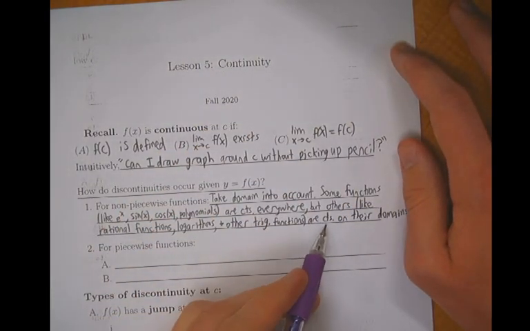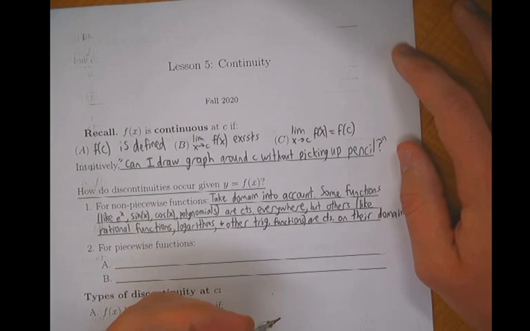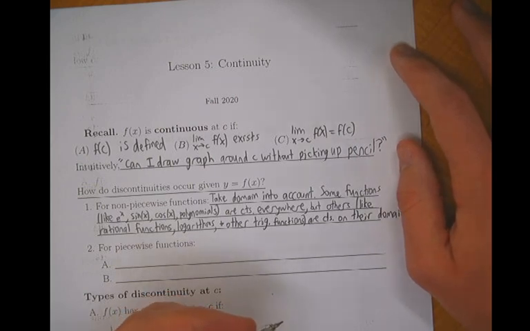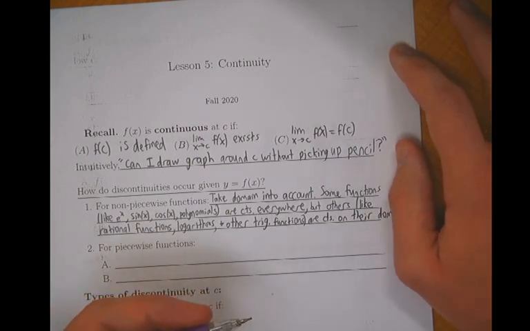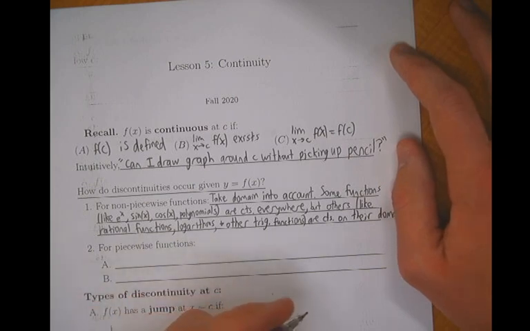And remember, this CTS abbreviation is what I'm using to denote the shorthand version of continuous in this class. Just so you guys are aware of that.